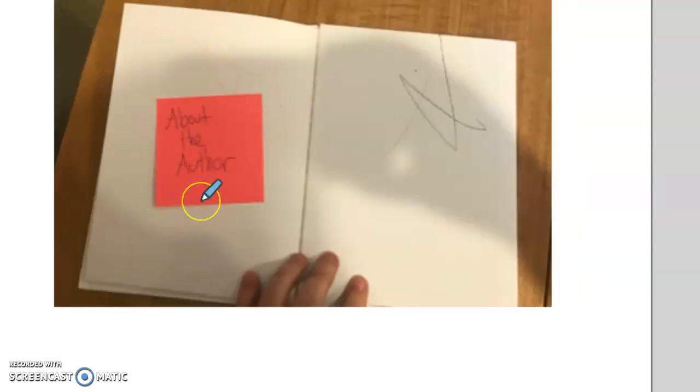Then, after you've finished all of the alphabet, this last page here is the author page. This is where you write the part about yourself to finish the book out.